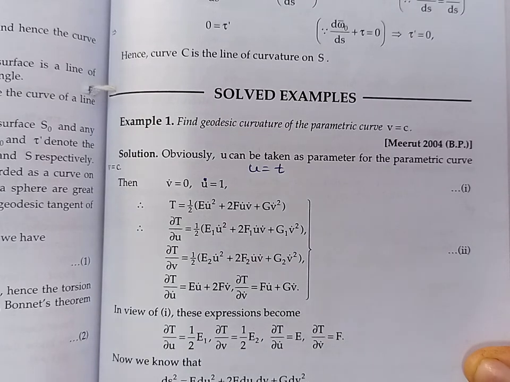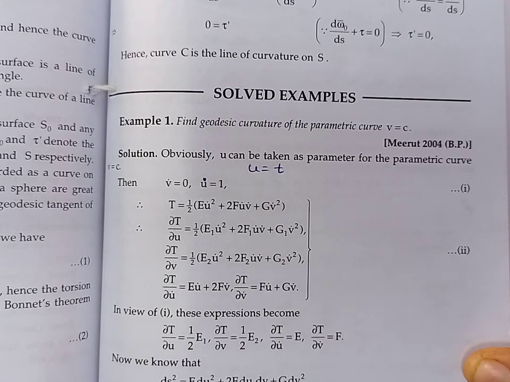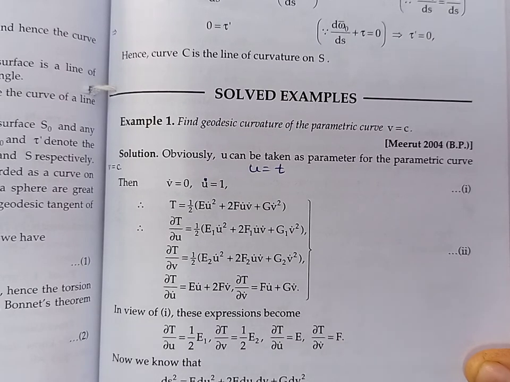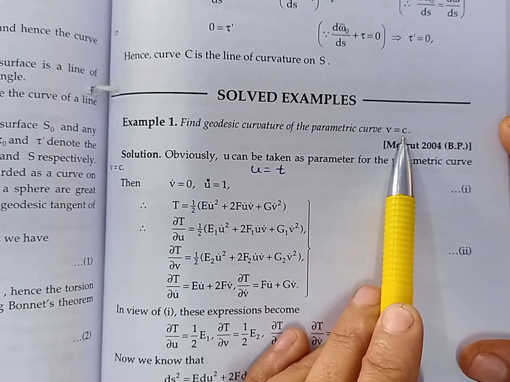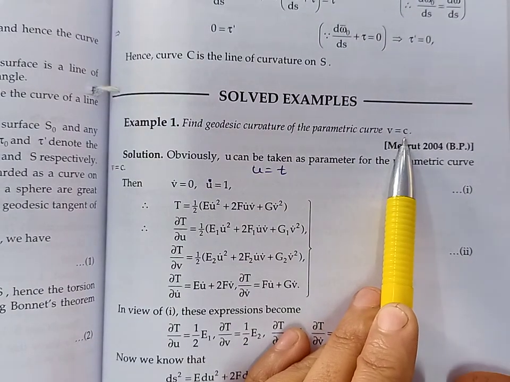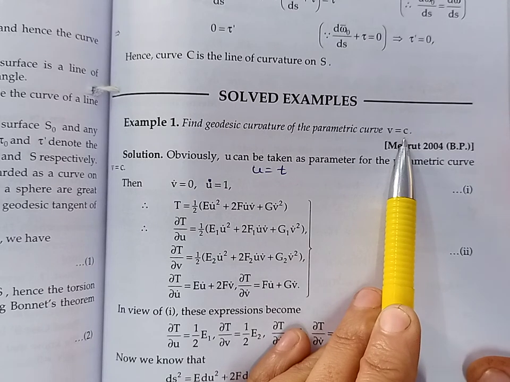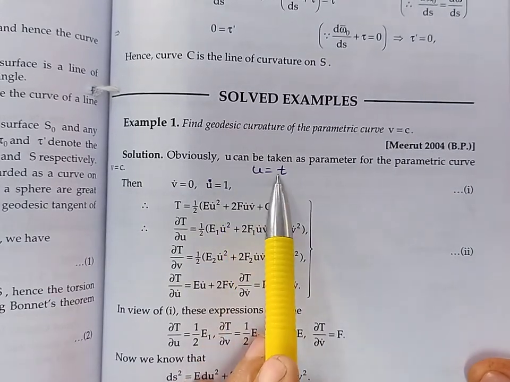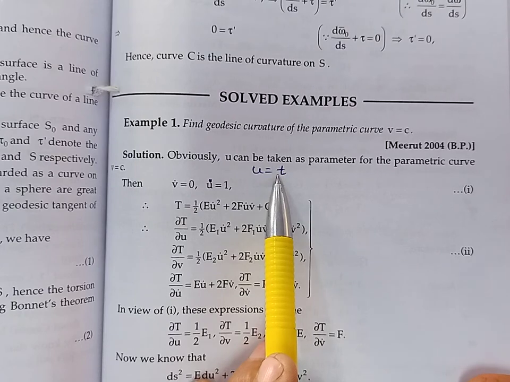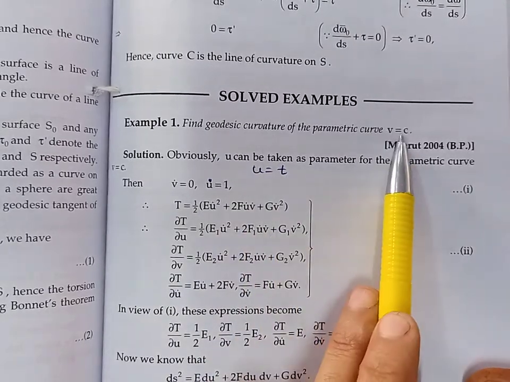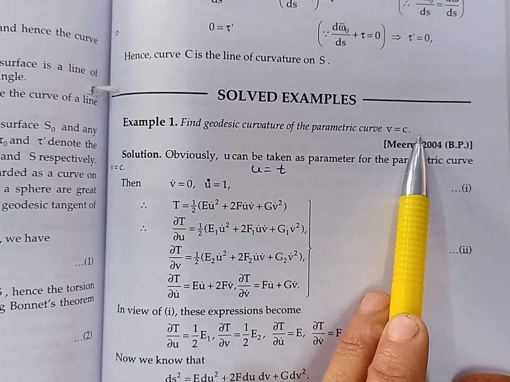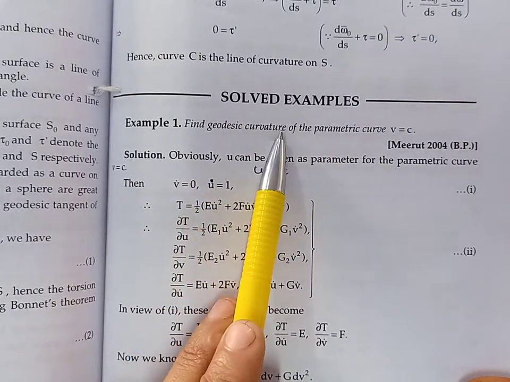So the first example is to find the geodesic curvature for a parametric curve v equal to constant. Now because the given parametric curve is v equal to constant, we can take u as a parameter. So the equation of the curve can be written as u equal to t and v equal to c. Now we have to find the geodesic curvature.